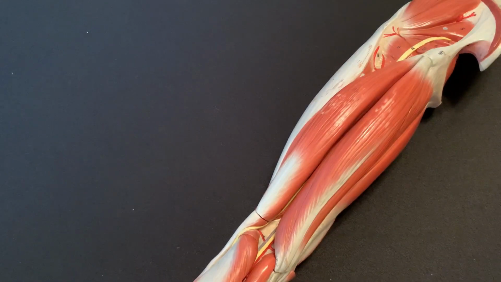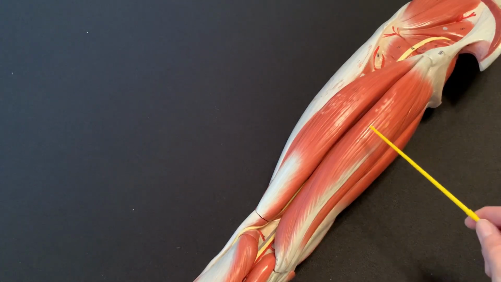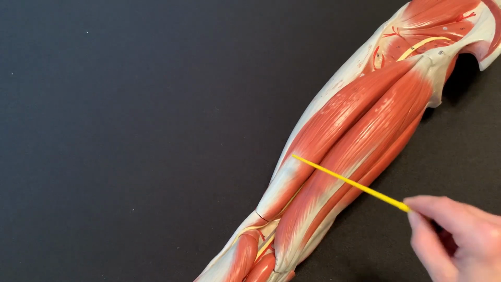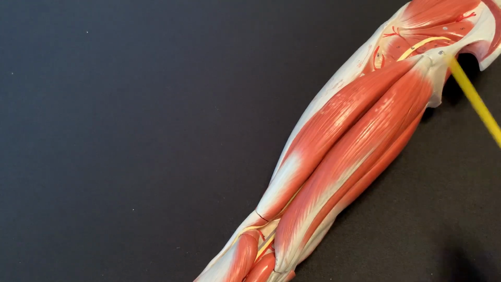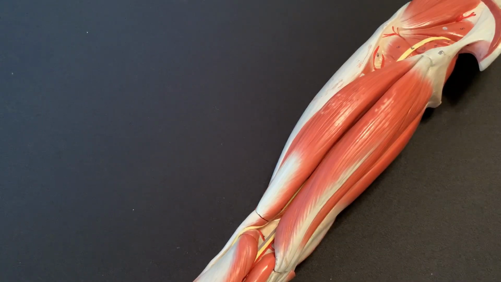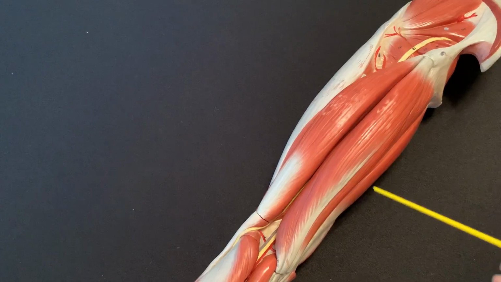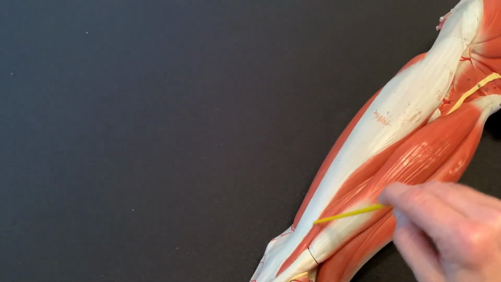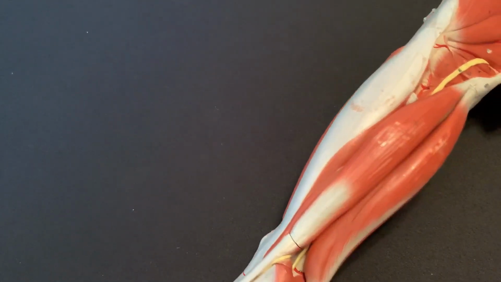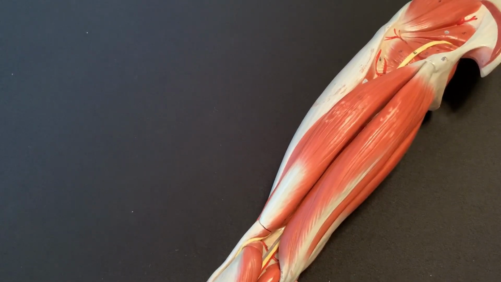And as I mentioned, the semitendinosus, the semimembranosus, and the biceps femoris long head cross both joints, so they will flex the knee and extend the hip. However, that biceps femoris short head is only going to be responsible for flexing the knee. It's not going to have any contribution to the hip action.